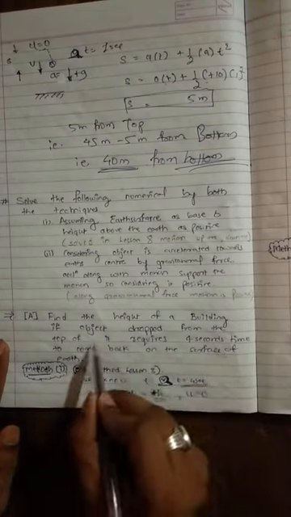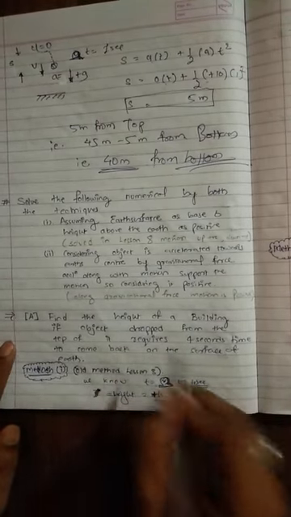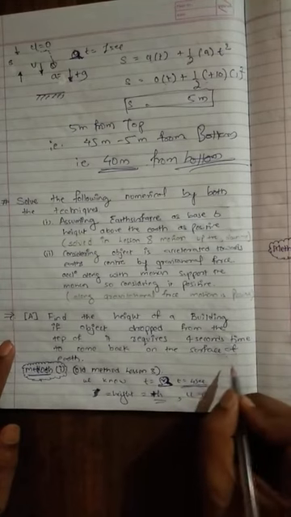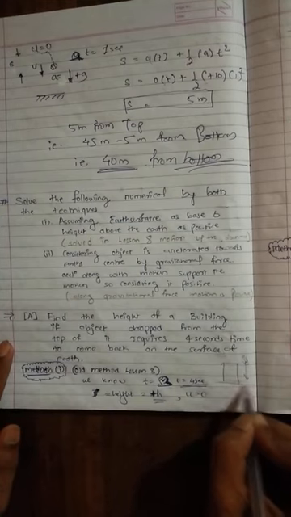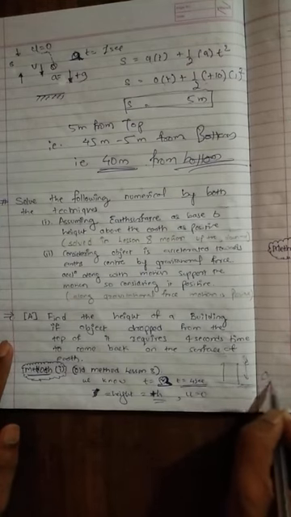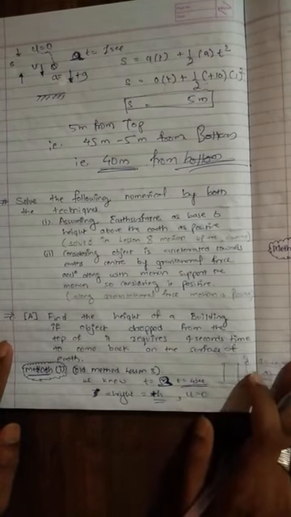Find the height of a building. If an object dropped from the top requires 4 seconds to come back to the earth surface. That means there is a building height, the object is falling, and it takes how much time to reach here? It takes time t is 4 seconds. Okay, so they are asking what is the height.